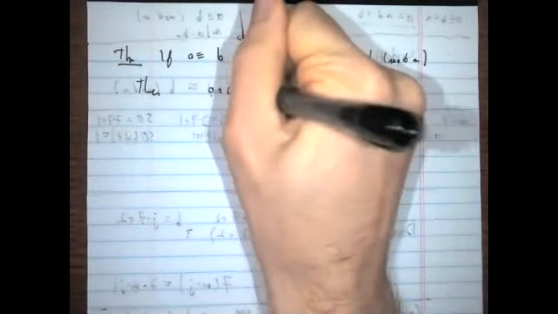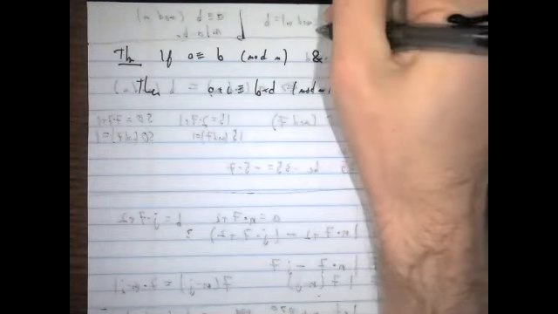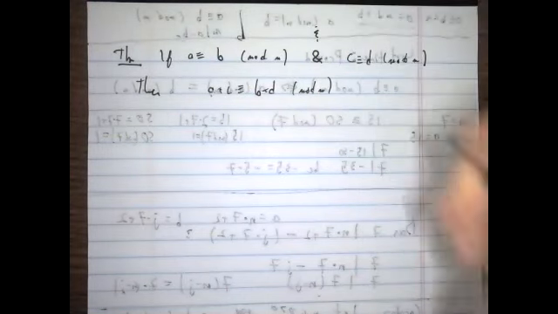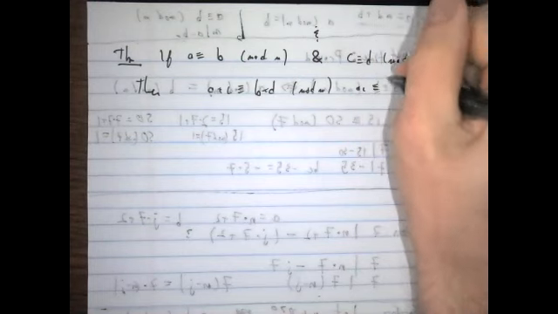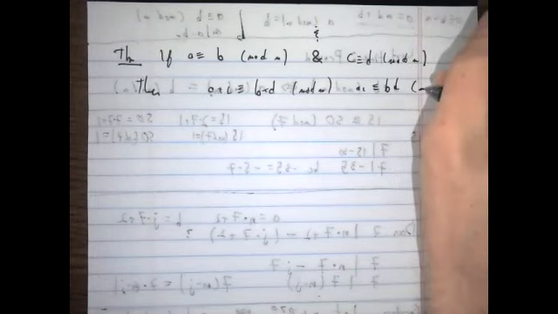A plus C is congruent to B plus D mod M. And what else? AC is congruent to BD mod M.